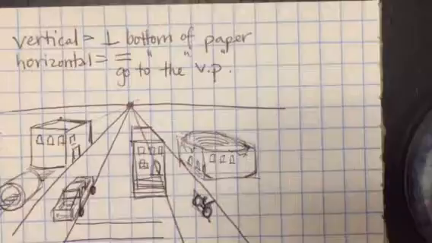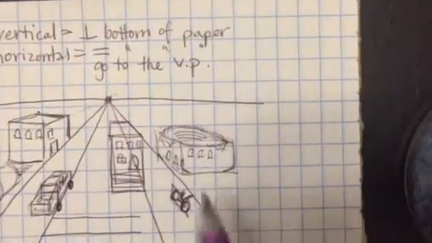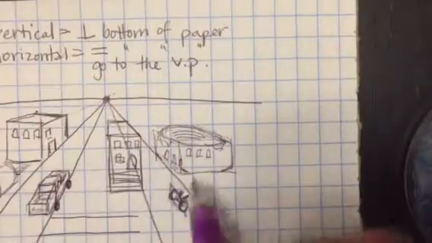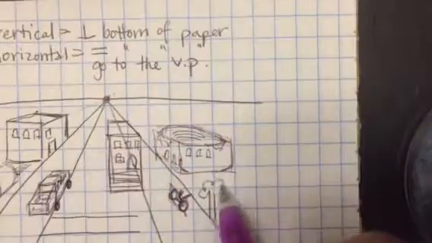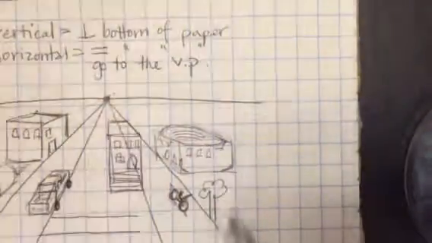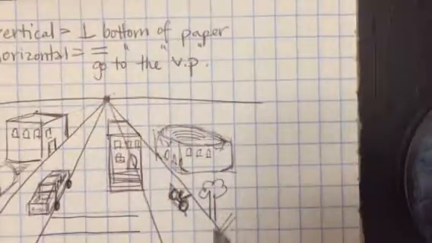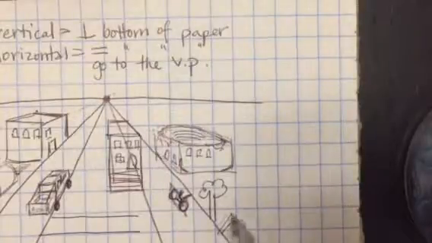So I want you guys to play around with this, try some different things, challenge yourself, add life. Oh, one more thing, I want you to think about trees. If you're adding trees, they need to be perpendicular to the bottom of your page. They should not be sticking out. They should not be perpendicular to your street. So think about that when you're drawing those, if you're drawing those, and how that works.